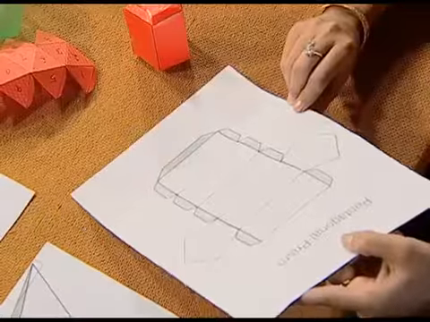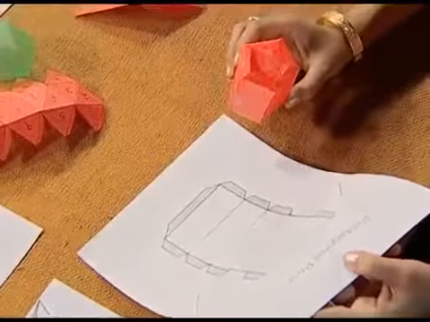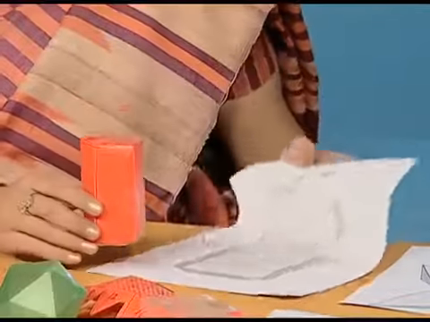What do we mean by 2D nets? A 2D net of a model is a pattern on a paper which can be folded to make the 3D model. Here we have with us various nets of 2D models. This is a 2D net of pentagonal prism. You can fold this net and make its 3D model.